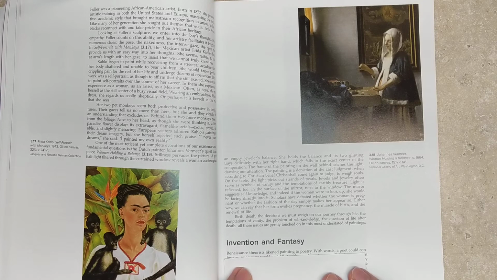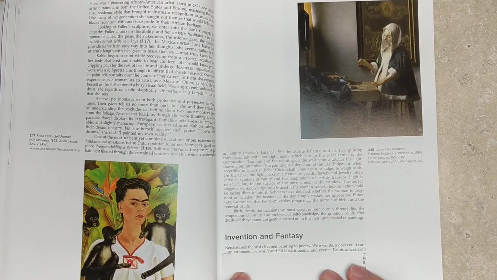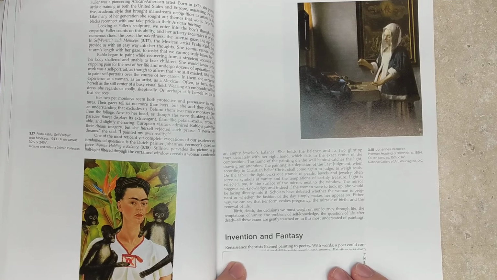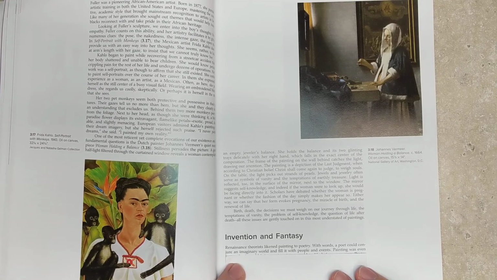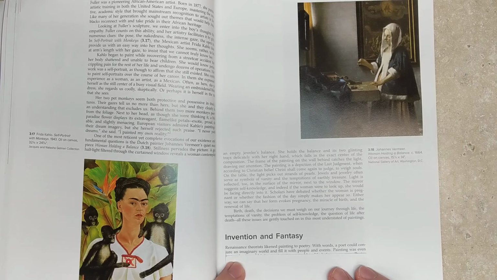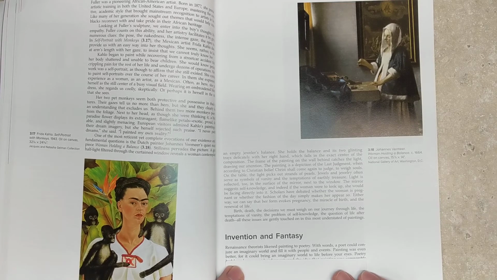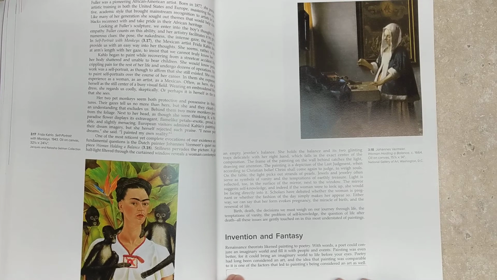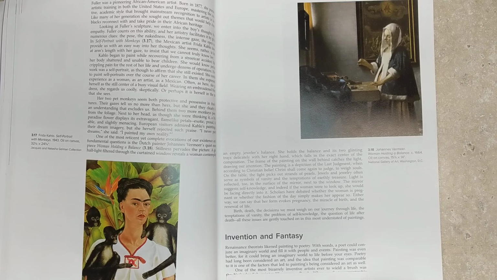Invention and fantasy. Renaissance theorists likened painting to poetry. With words, a poet could conjure an imaginary world and fill it with people and events. Painting was even better, for it could bring an imaginary world to life before your eyes. Poetry had long been considered an art, and the idea that painting was comparable to it is one of the factors that led to paintings being considered an art as well.